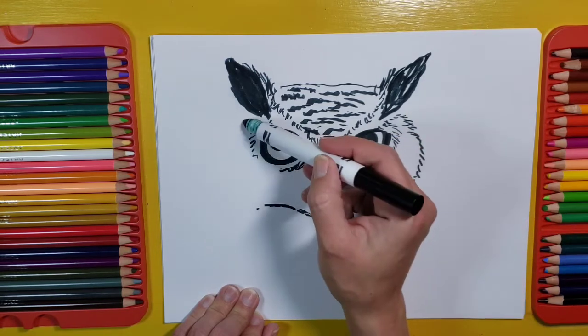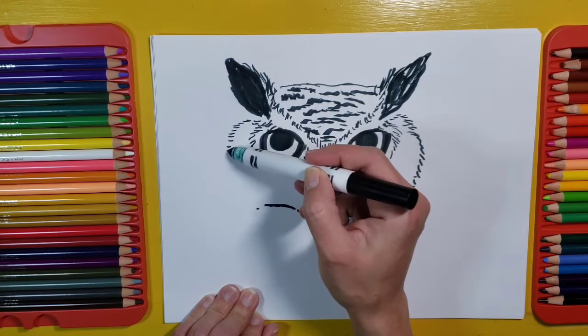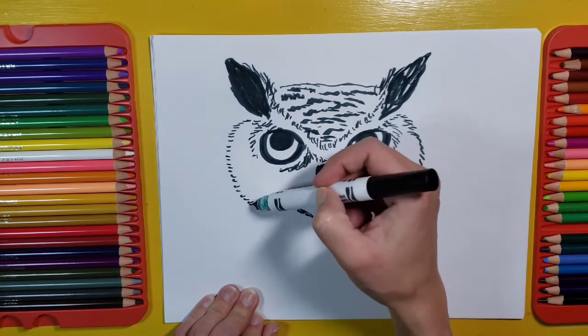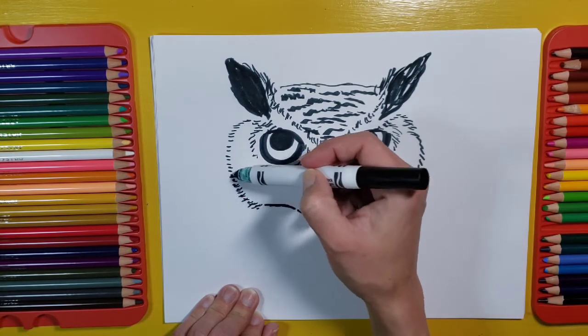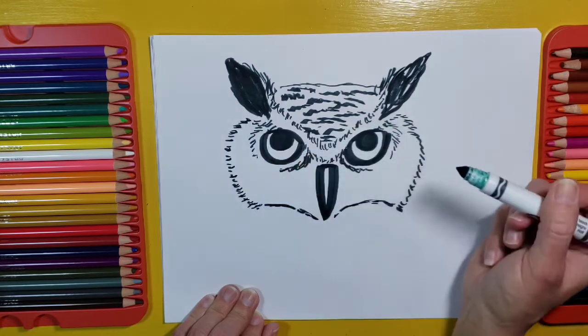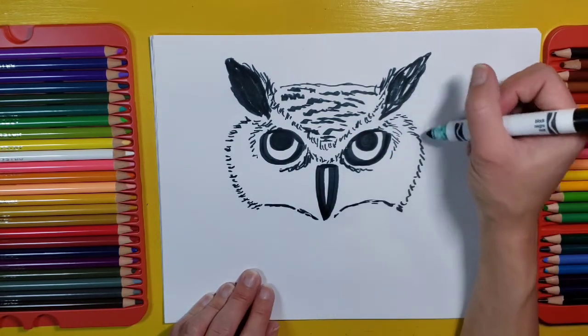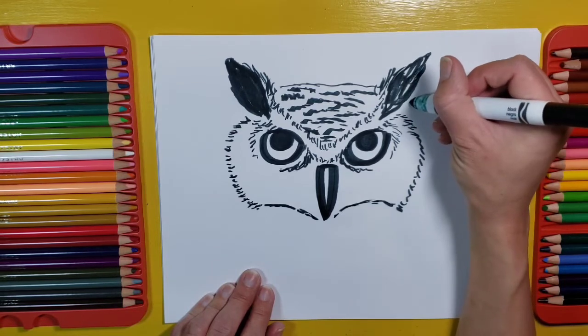I'm going to do the same thing on the other side. It goes out and then in. I'm trying to be as symmetrical as I can, meaning both sides are hopefully close to the same. And then I'm going to do the same thing again, starting a little bit higher up.